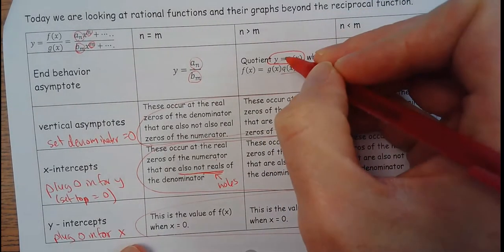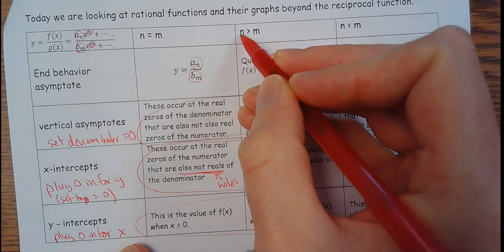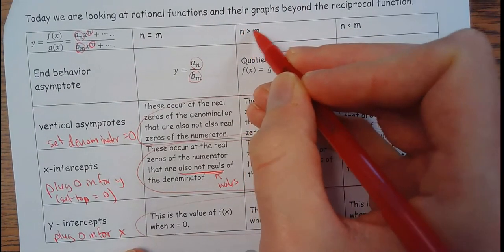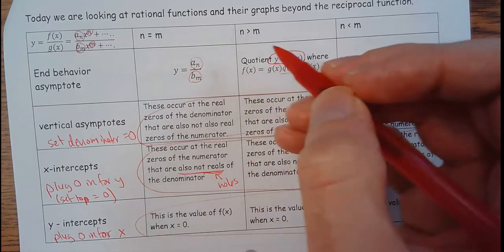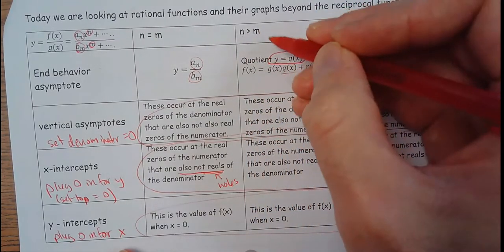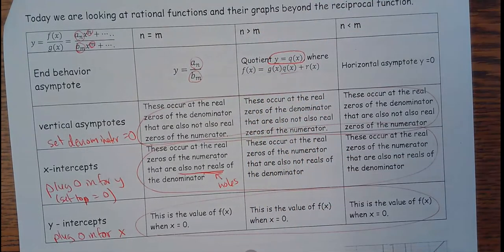This could be a straight line, or if n is 2 or more higher, say n was 4 and m was 2, when you divide, you'll get a quadratic left over, which means you have a quadratic end behavior. So the graph's going to be following a quadratic line as it goes towards infinity and negative infinity.